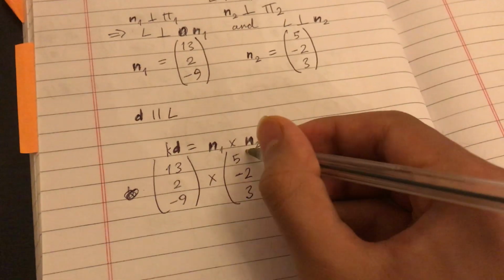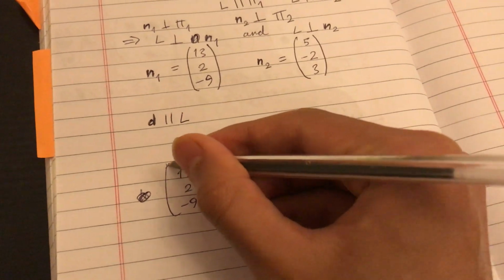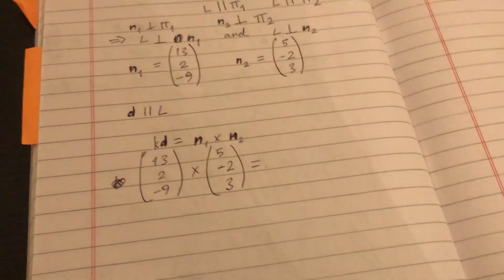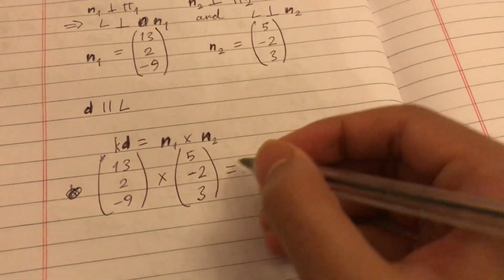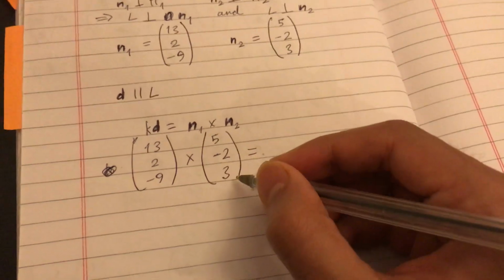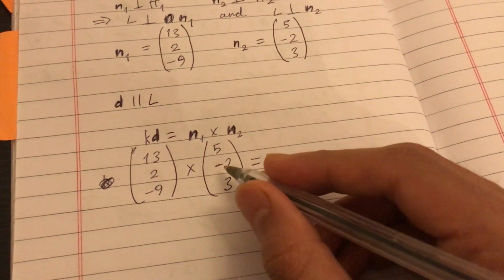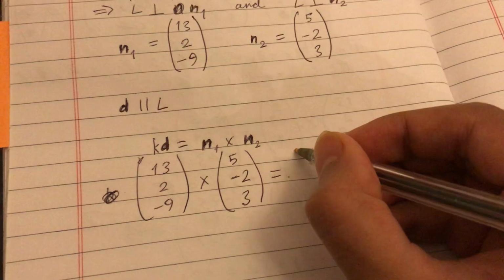You could do n2 cross n1, and it would give you the same result in the end because it's the same line, but order does matter when you're doing a cross product. So I'm just going to go with n1 cross n2. So 2 times 3 is 6, minus 9 times minus 2, so minus 18. 6 minus 18 is minus 12.